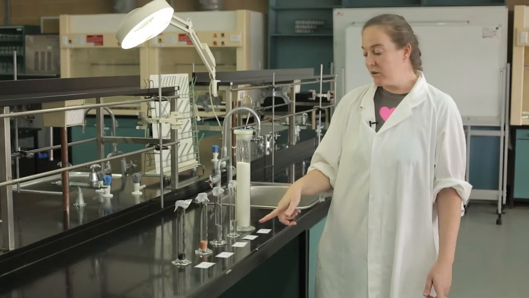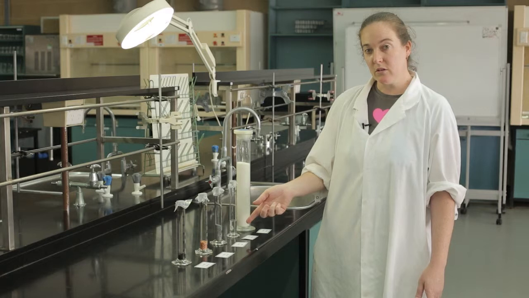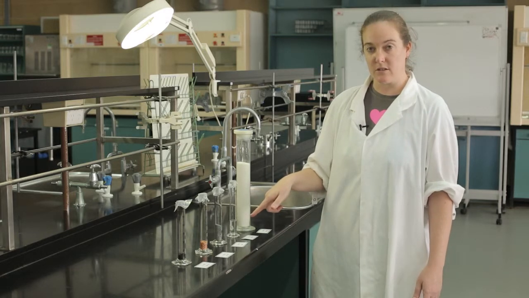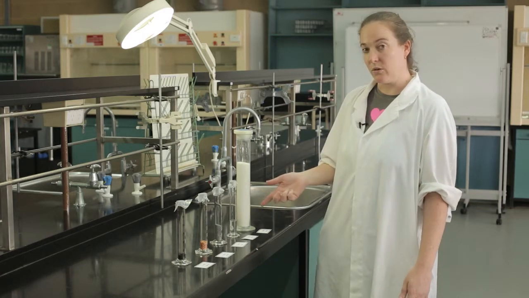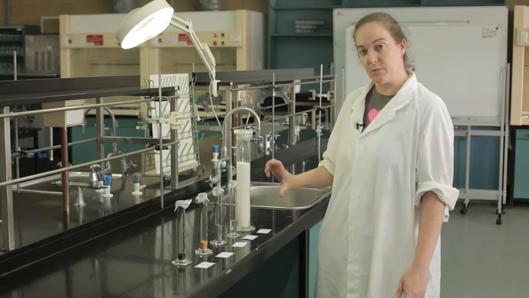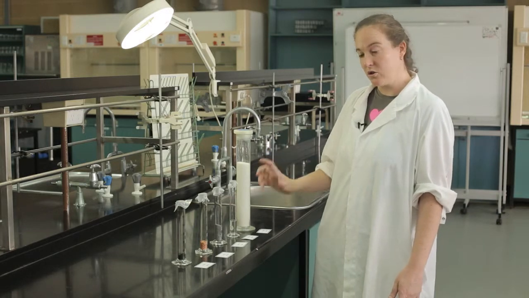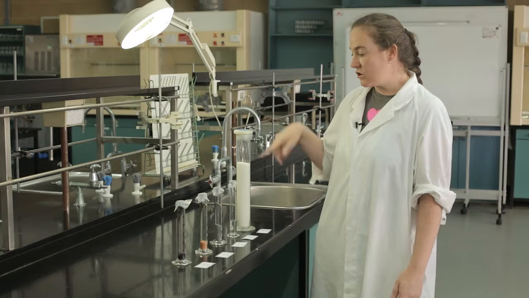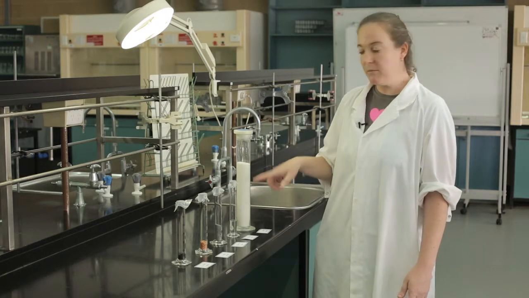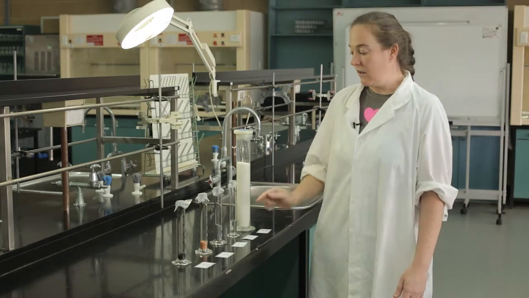We can also do it with molecules, so I've got 1 mole of water molecules, so 6.02 times 10 to the 23 water molecules, and also a mole of sugar, so that's 6.02 times 10 to the 23 sugar molecules. So you can see that sugar molecules have a lot more atoms in them, and so there's a lot more weighed out for 1 mole.